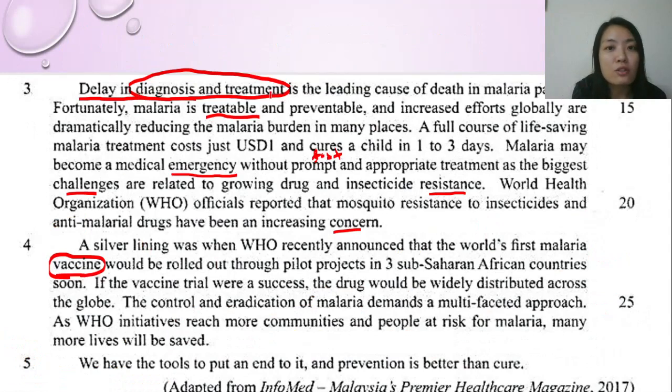Delay in diagnosis and treatment is the leading cause of death in malaria patients. Okay, something about diagnosis and treatment. The question says using drugs, right? So fortunately, malaria is treatable and preventable, and increased efforts are dramatically reducing malaria burden in many places. Okay, the full cost of life-saving malaria treatment costs US $180 and cures a child. That means there must be some kind of treatment, then only people will be able to get well. If there is no treatment, they won't be able to get well.